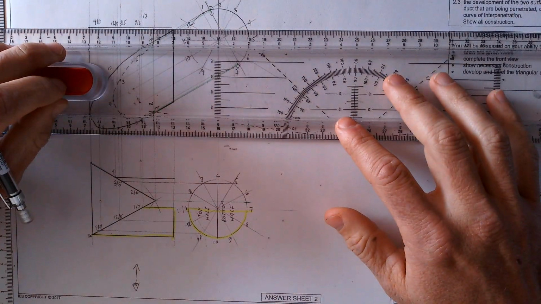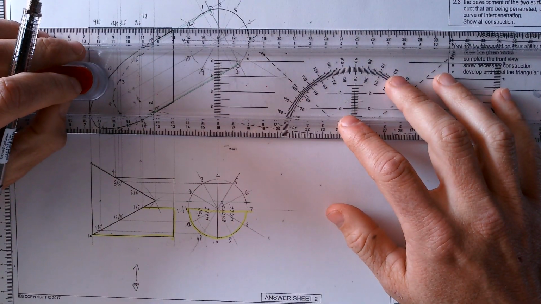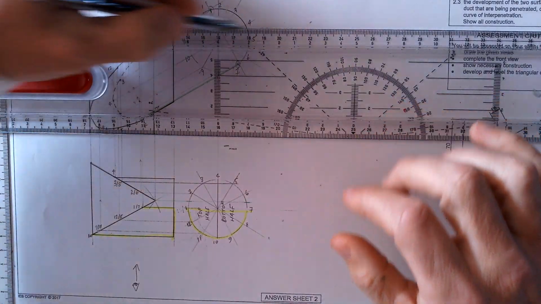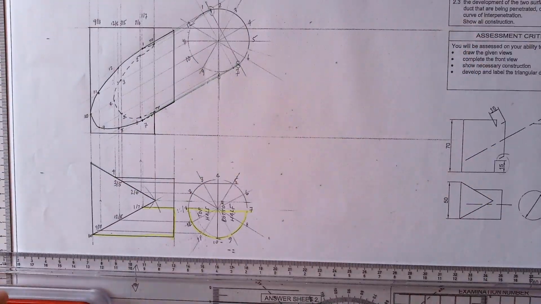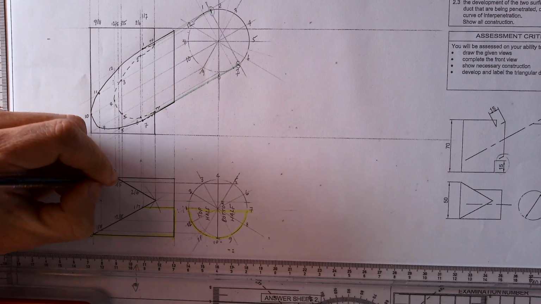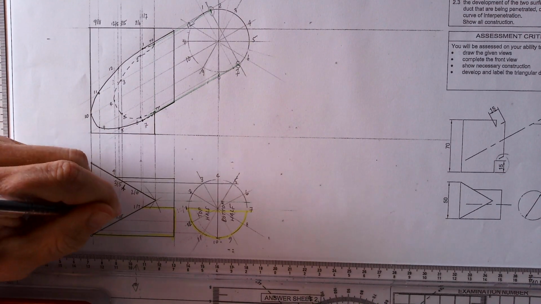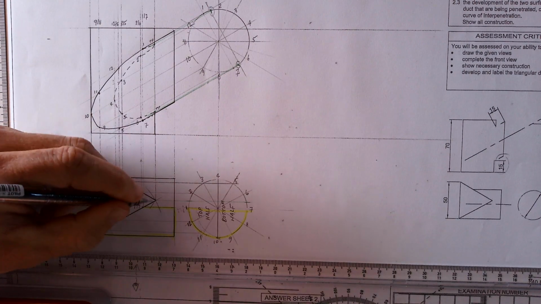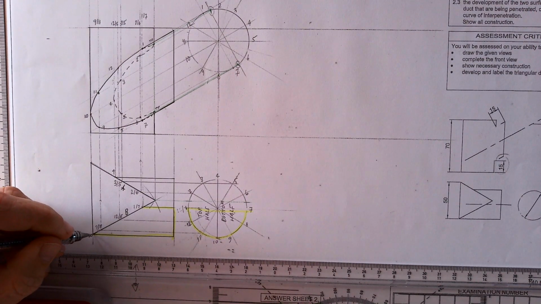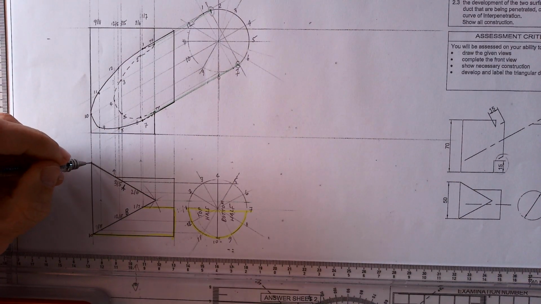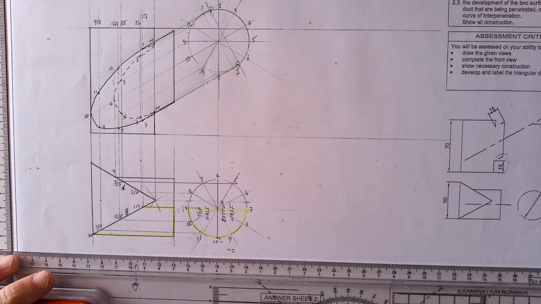Right, so we've got to pull the height of this primary object across, or the primary branch, because we need to develop the two surfaces of the triangular duct. So we're going to develop, I'm going to call this A, and we're going to call this B. So we're going to develop the surface of A and B. Right, we'll start with B and then work our way to A. Okay, so let's develop that.